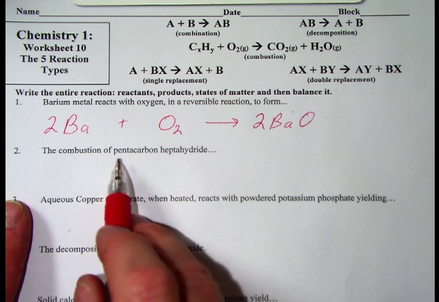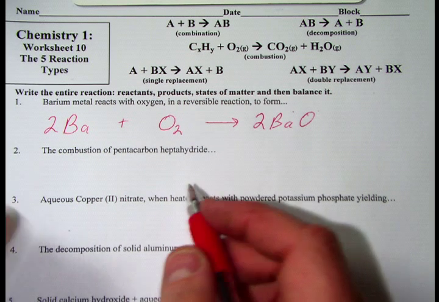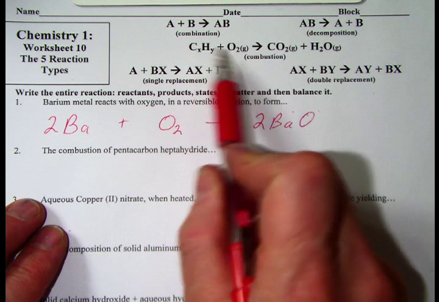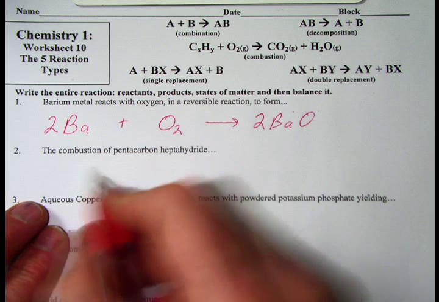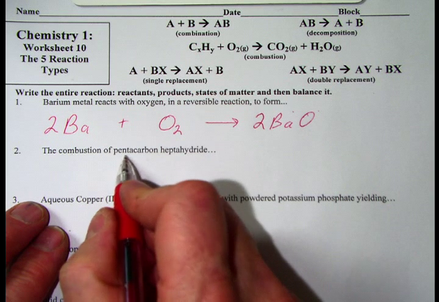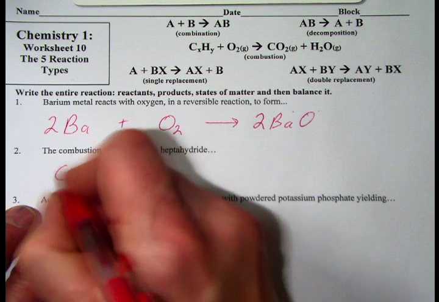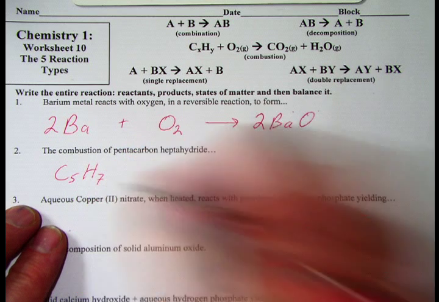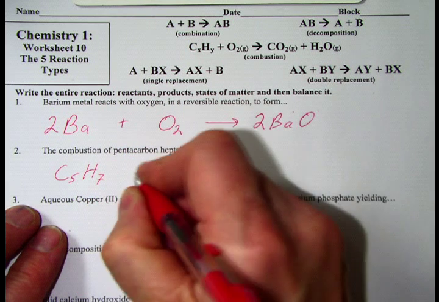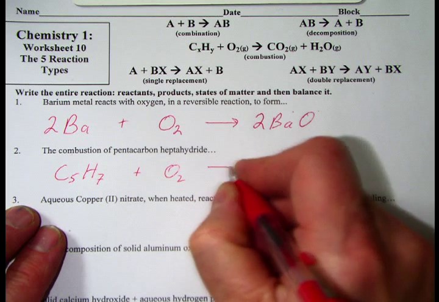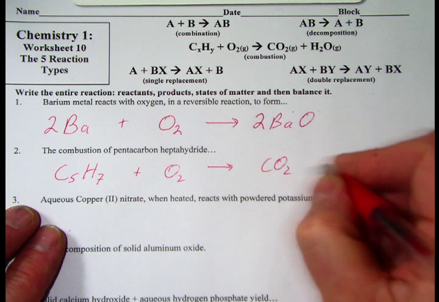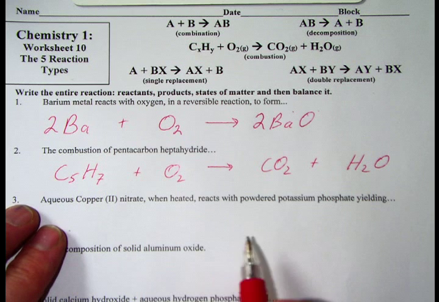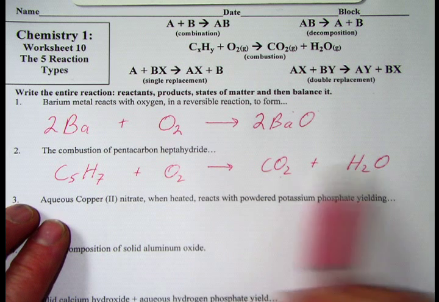Number 2 is the combustion of pentacarbon heptahydride. Well, this one tells you what the reaction is. It's a combustion, so we know it's going to be the fuel plus oxygen makes CO2 and water. Our fuel here is pentacarbon heptahydride, C5H7. Since it's combustion, it's going to be mixed with oxygen. It's going to produce CO2 and water. And we know that these are all gases.